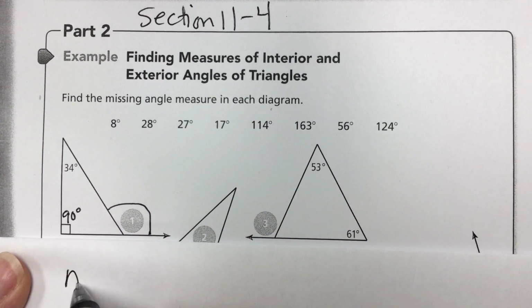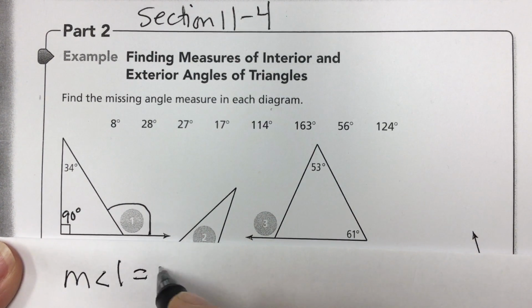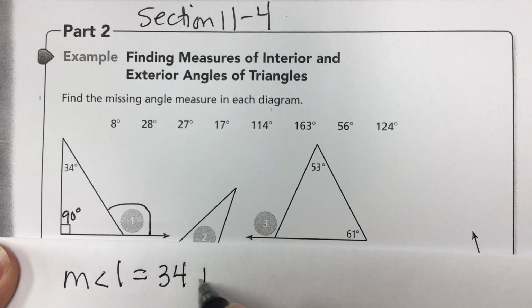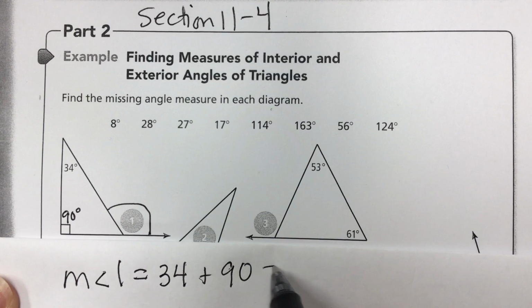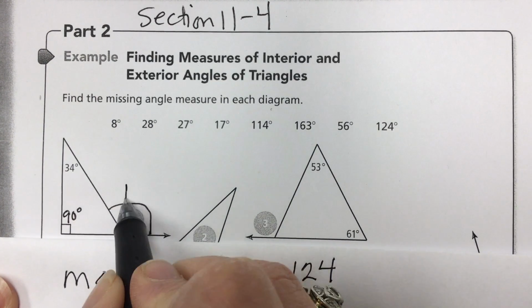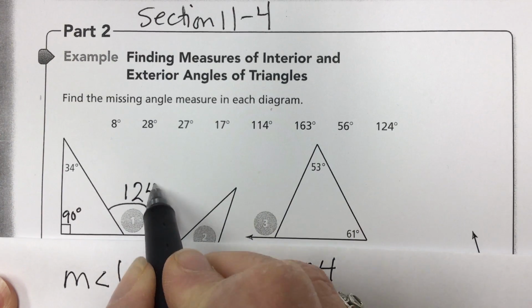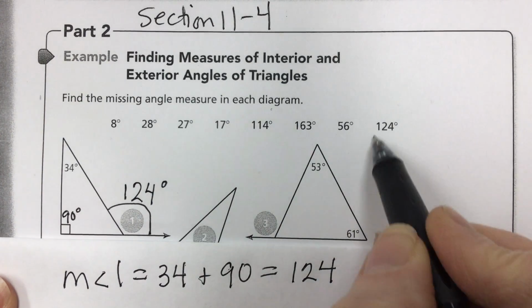To find the measure of angle 1, you will add 34 plus 90. Well, 34 plus 90 gives you 124. Therefore, the measure of angle 1 is 124 degrees. There it is.